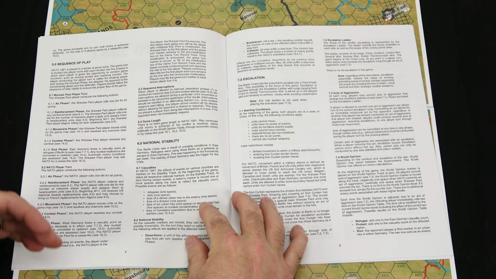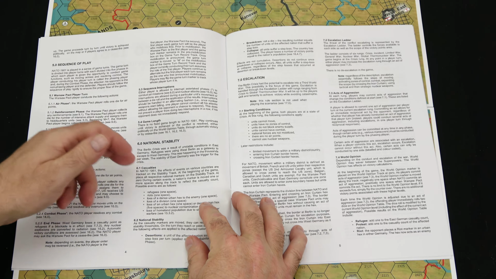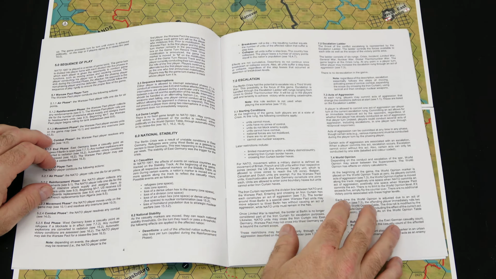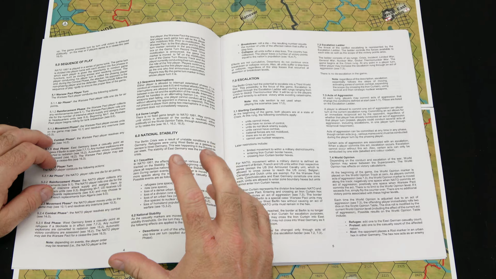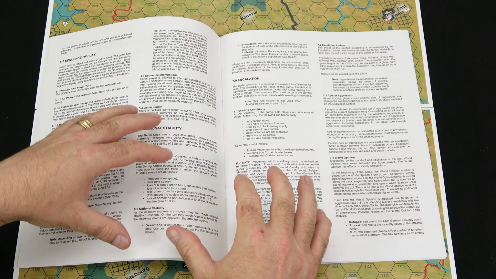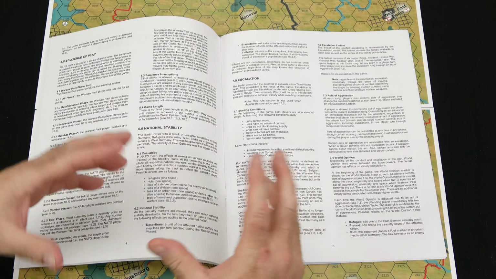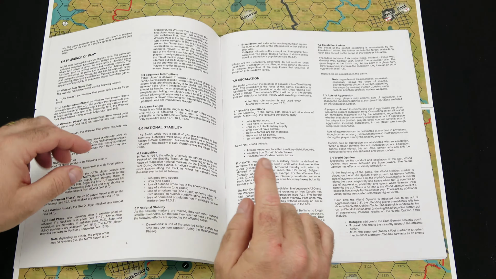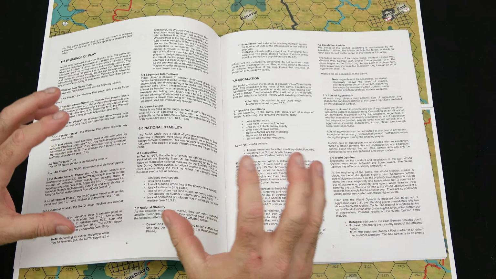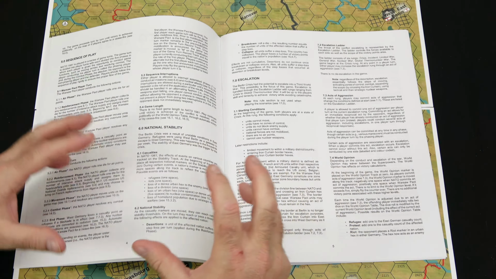And it breaks down all the steps of the sequence of play for you. National stability, escalation. Remember what I was talking about before. This is not a game where you're just going to get right into kinetic combat. You're going to have a lot of political posturing, maneuvering, things like that to escalate things up. That's why the world opinion and stability and all those things are all going to come into play.